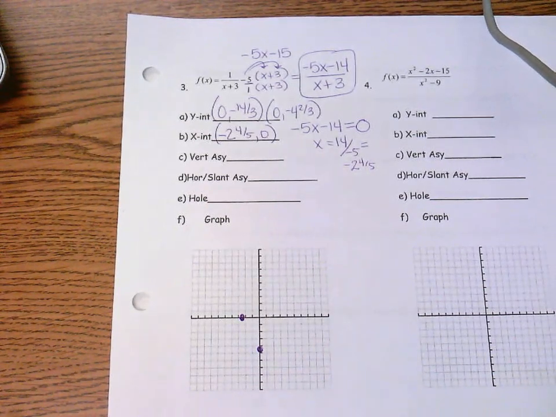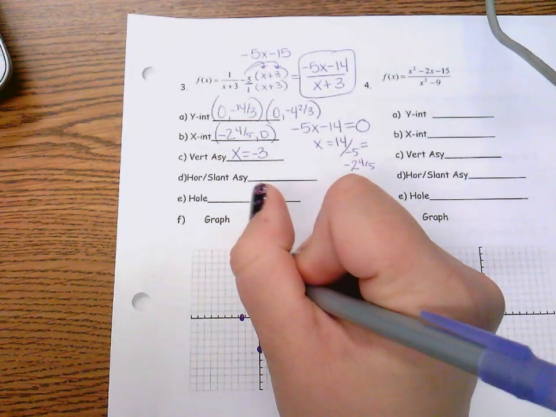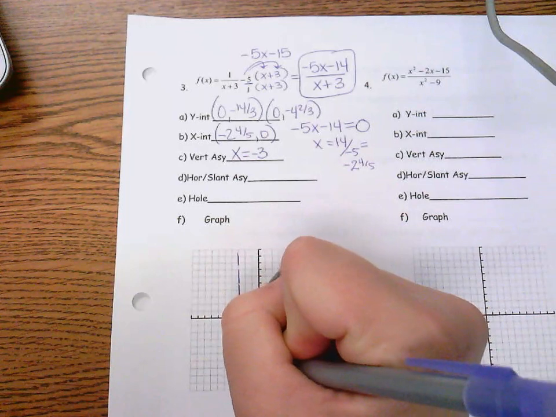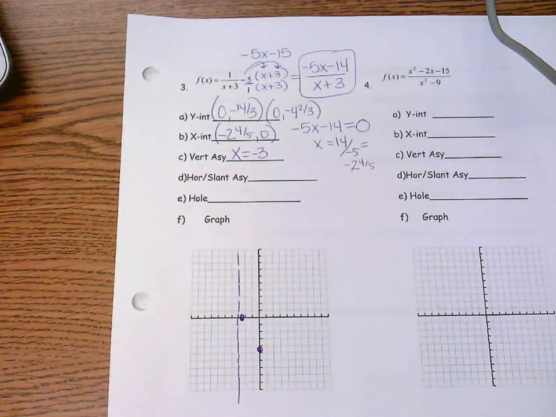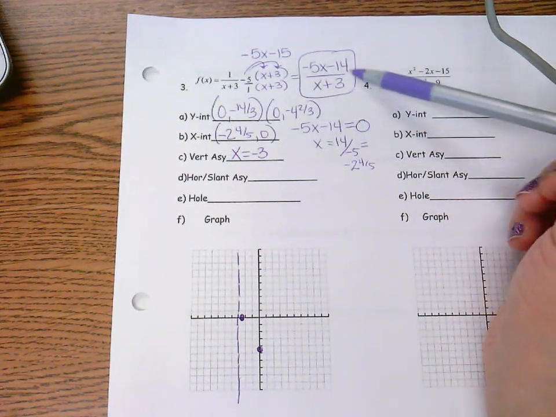All right, where's my vertical asymptote? Negative 3. So negative 3 is right here. All right, and here I'm looking at this function, the numerator and denominator tie.